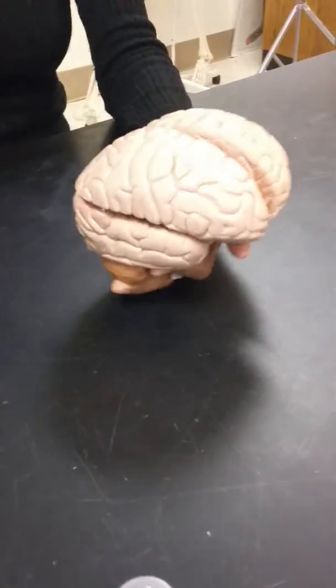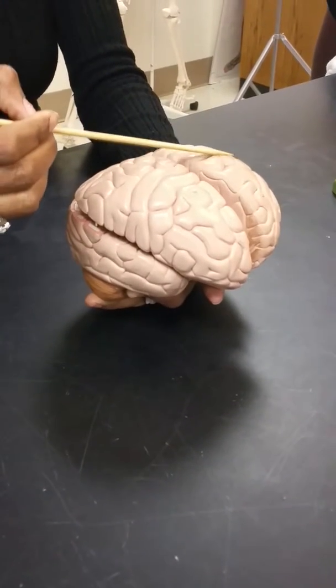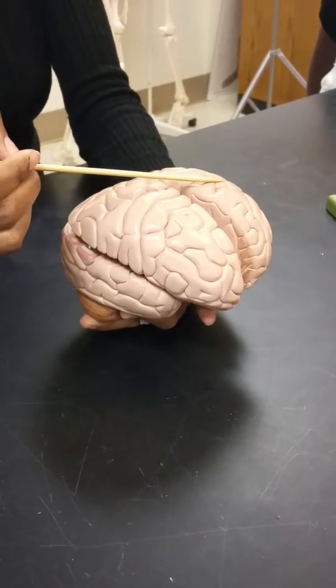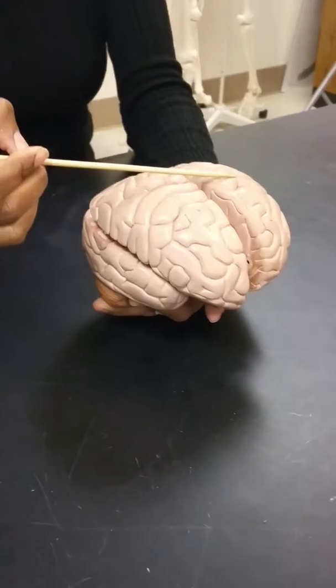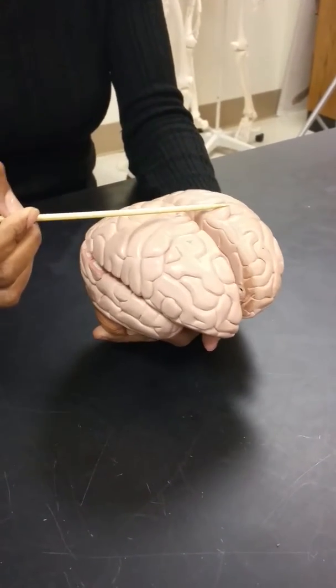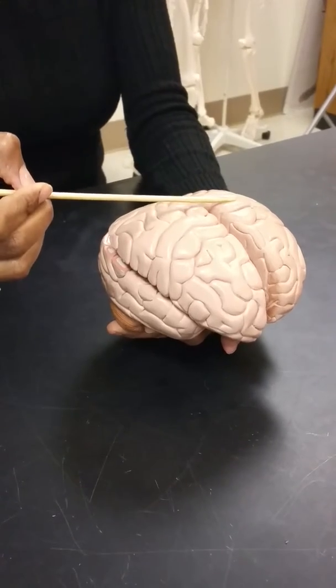What are these elevated ridges called? Pre-central gyrus. Okay, so, gyrus, right. The one in front of the central sulcus is going to be the pre-central gyrus. The one behind is the post-central gyrus. Good.